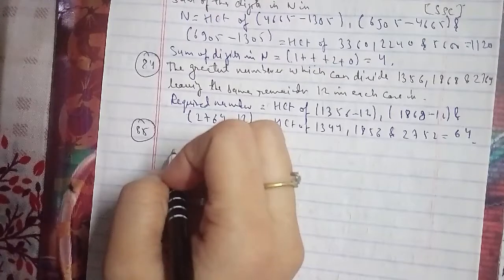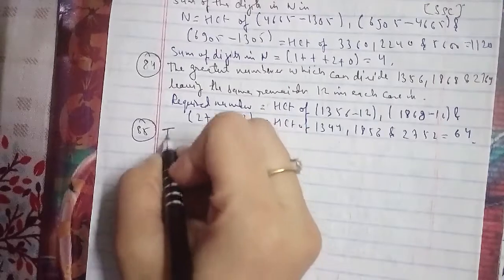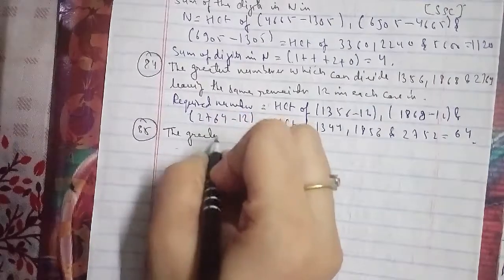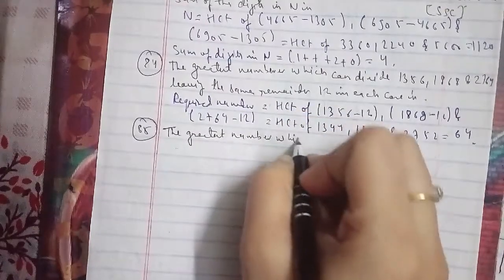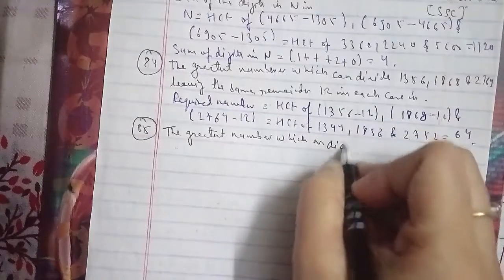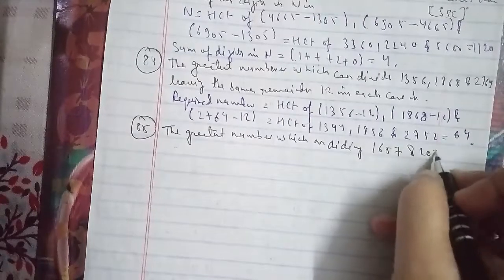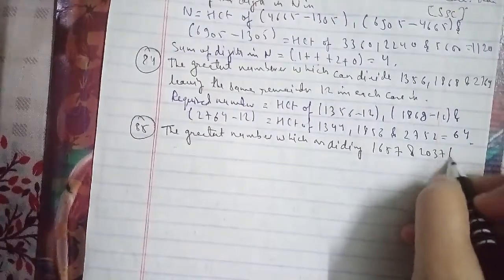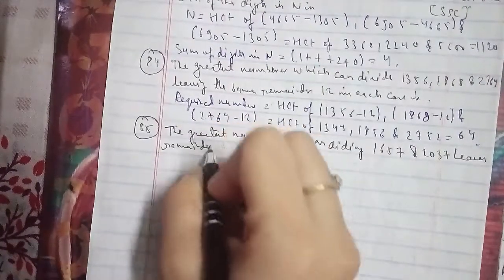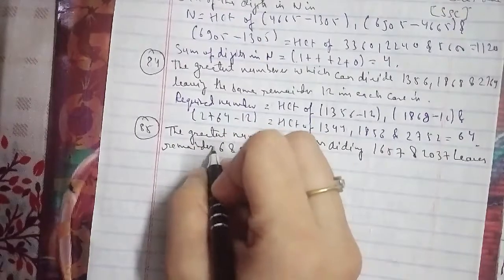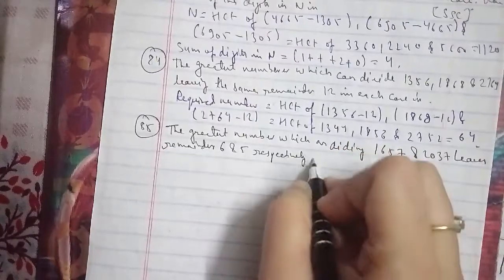So the greatest number which on dividing 1657 and 2037 leaves remainder 6 and 5 respectively. This has been asked in RRB examination paper. The options, as I told you, are 123, 127, 235 and 305.